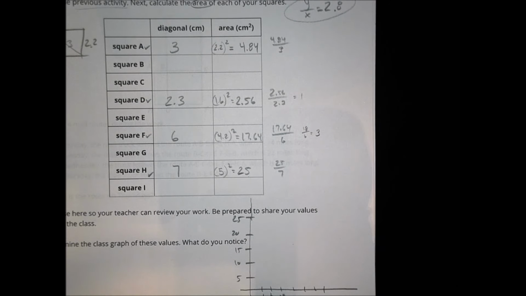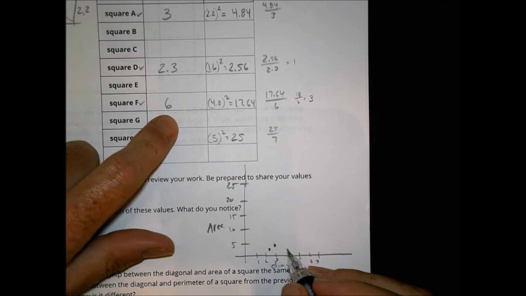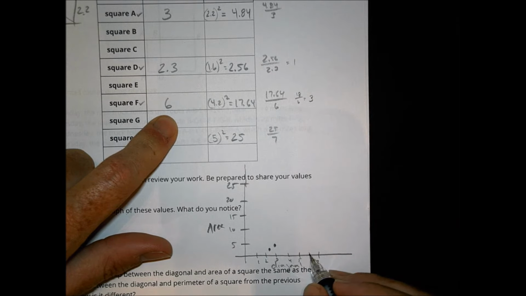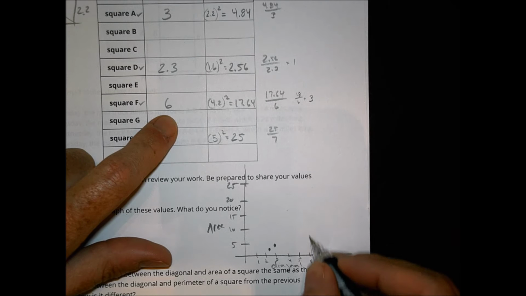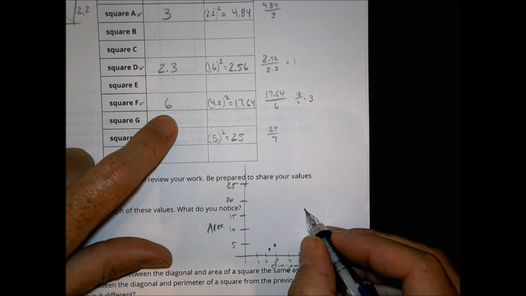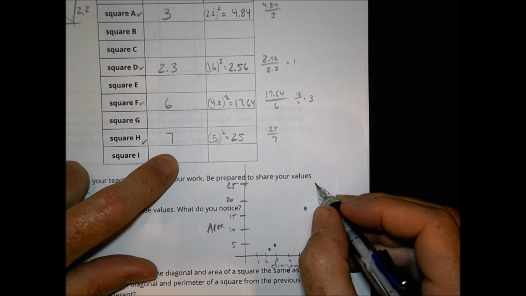1, 2, 3, 4, 5, 6, 7. And this is going to be my area values here. Okay, so I'm looking at how I plot this out here. 3 is at about 4.84, so close to 5, something like that. 2.3 is at 2.56, so somewhere around there. All right, 6, which is here, is up at 17. So we got to go past 15 up to 17. Let's just say about there. And 7 is up here at 25.